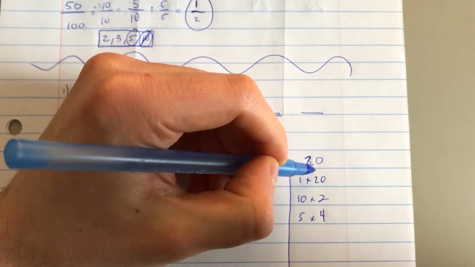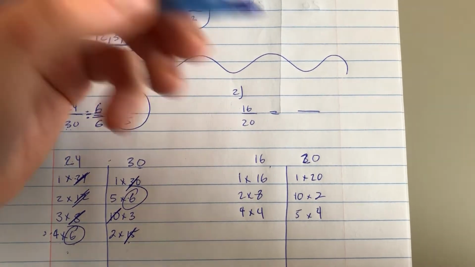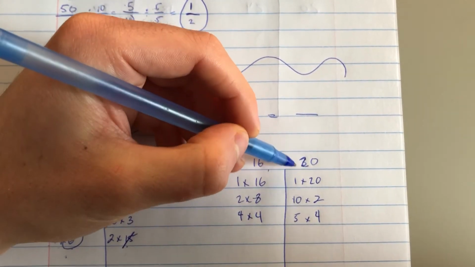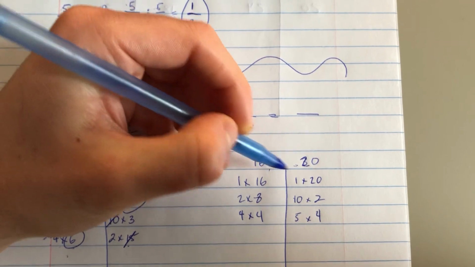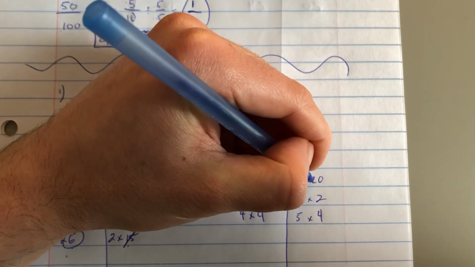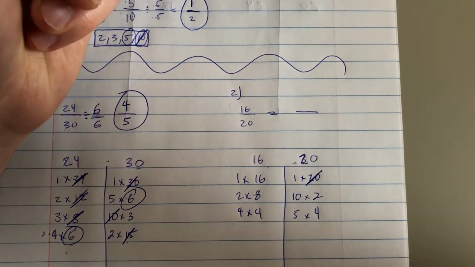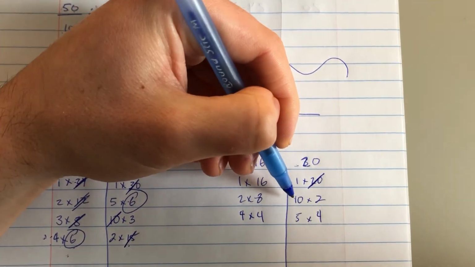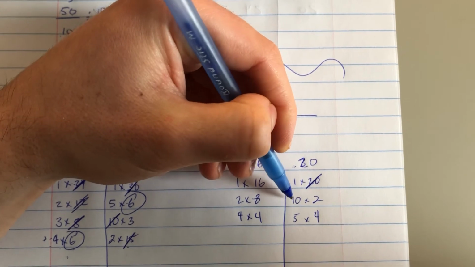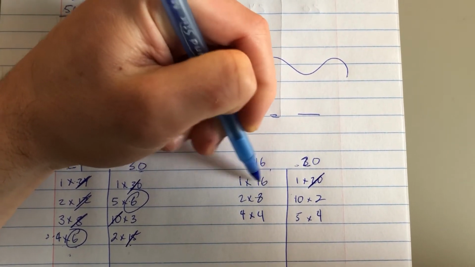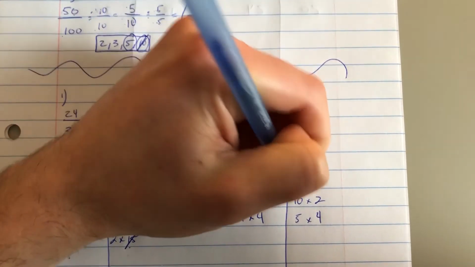I'm going to go down just the 20 side and see if there are any numbers that are also a factor for 16, starting with my largest one, 20. Nope, there's no 20 on the 16 side. I'm going to start with my second largest factor, 10. Is there a 10 over here? 1 times 16, 2 times 8, 4 times 4. There is no 10.